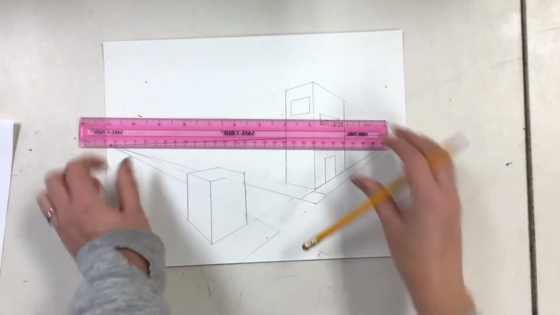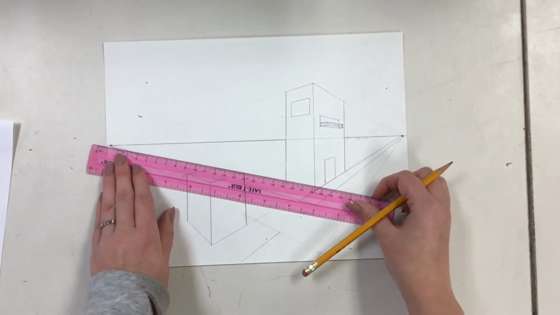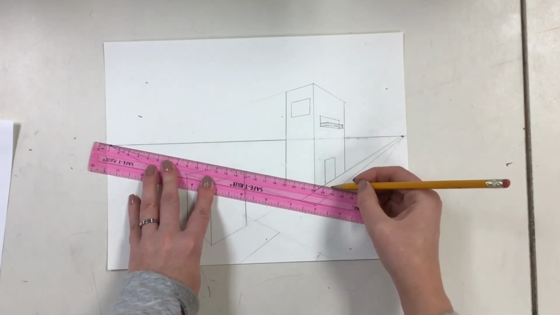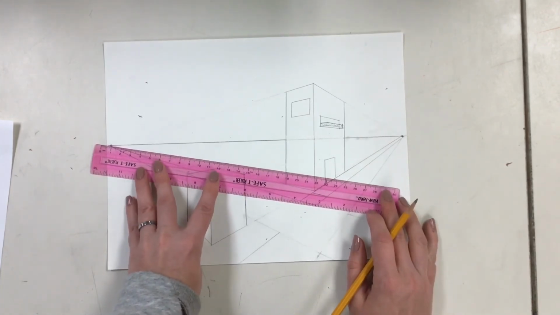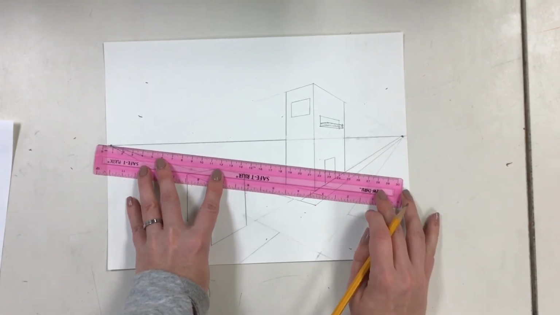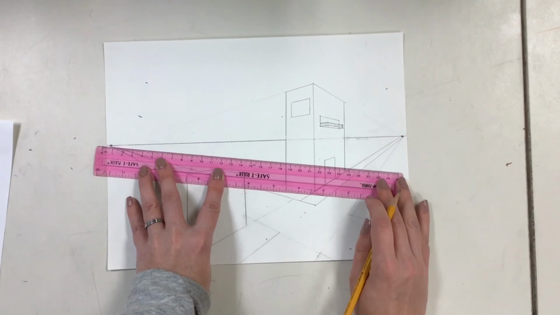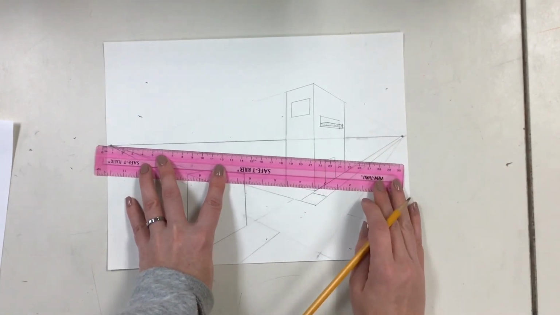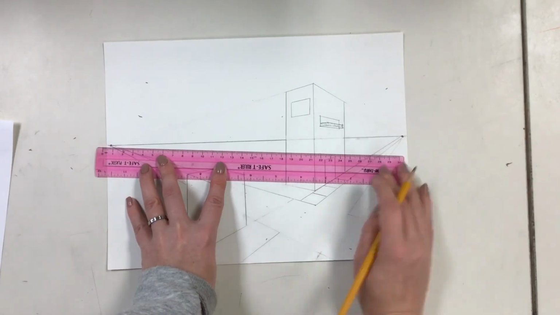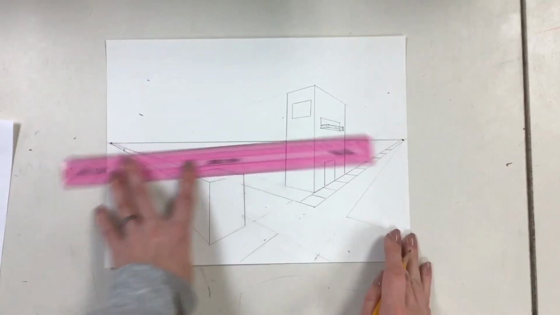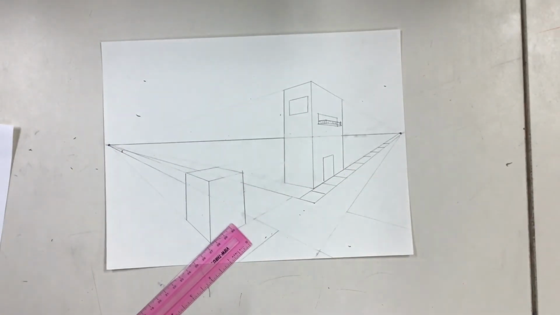These lines are perpendicular to the side of the sidewalk, so they go to the opposite vanishing point. And you'll notice every time I'm twisting my ruler a little bit more, so that every time it is still lined up with the vanishing point. And then I have a little sidewalk with lines.